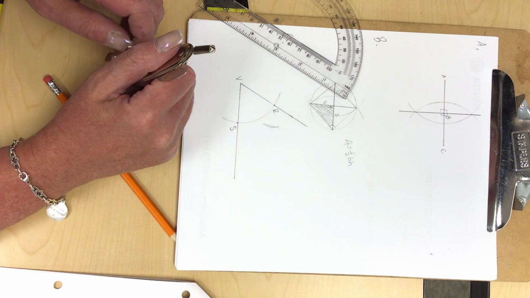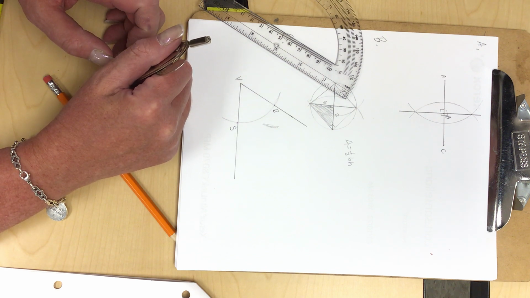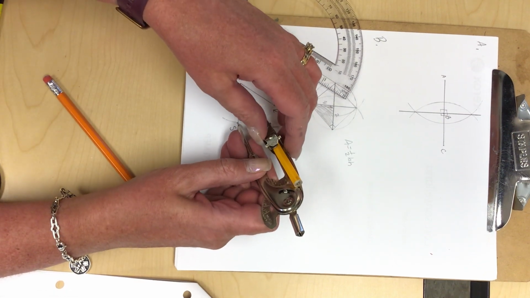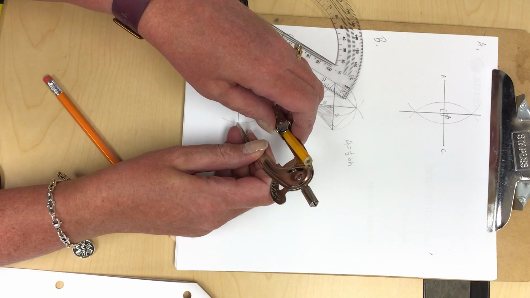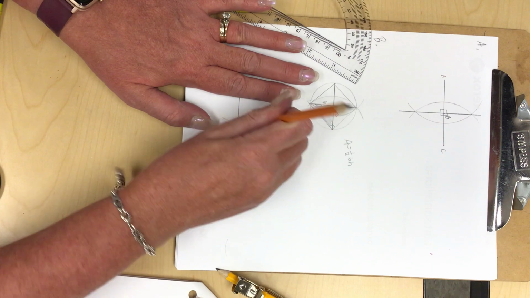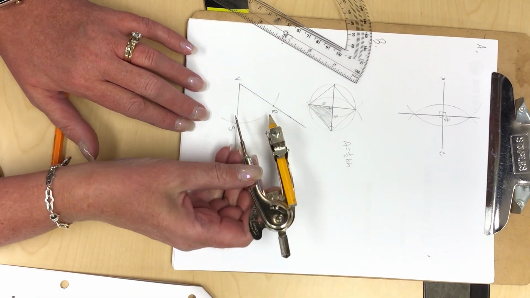I did the arc. What's the distance from R to S? Oh, R to S is this way. I'm a goober. There, more than half would be there. R to S is this way. That's V to S. I'm gonna erase this. Okay. More than half.